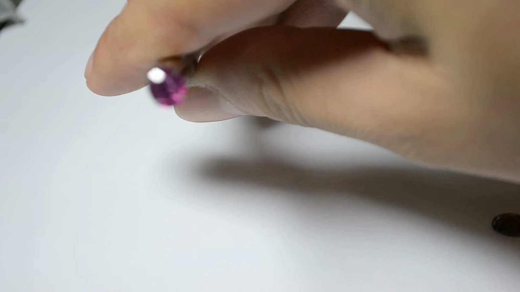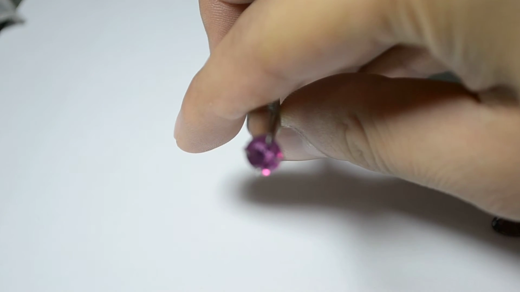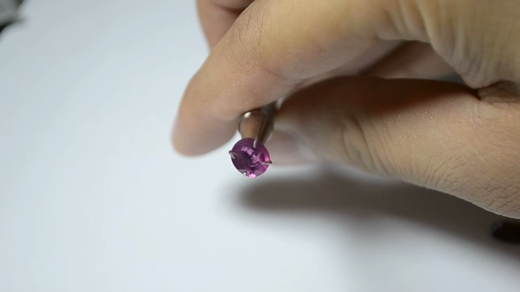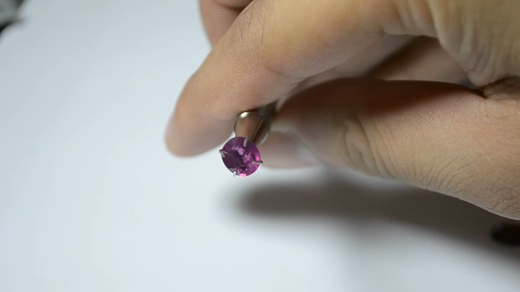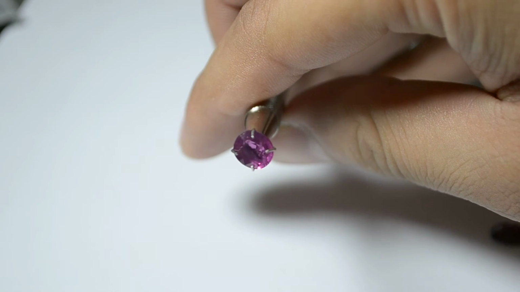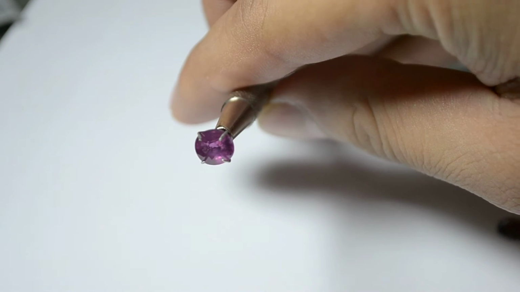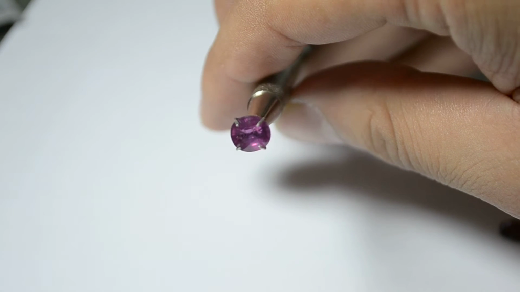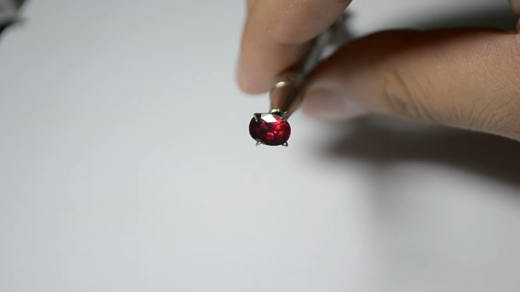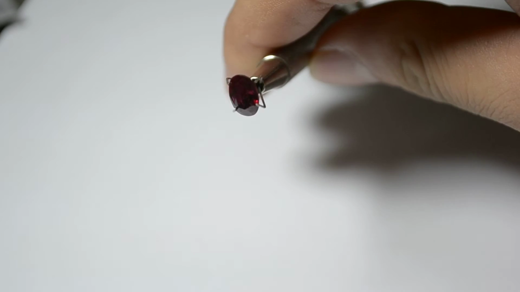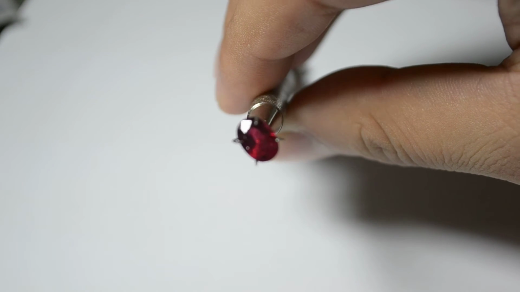This ruby is unheated. It is 2.04 carats and its value is at around $1,500 per carat. The color is pinkish red and it has a slight inclusion. The second ruby that we have for you is now a heated ruby.